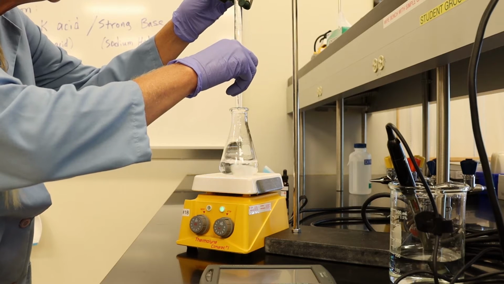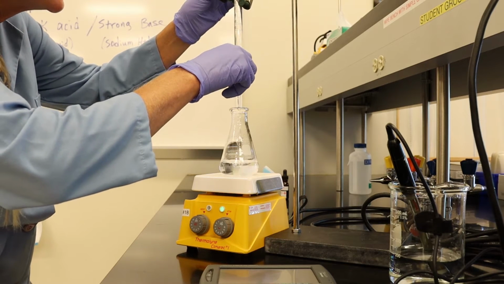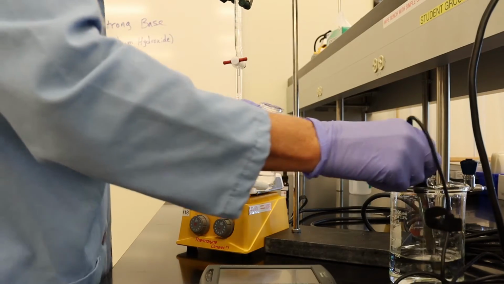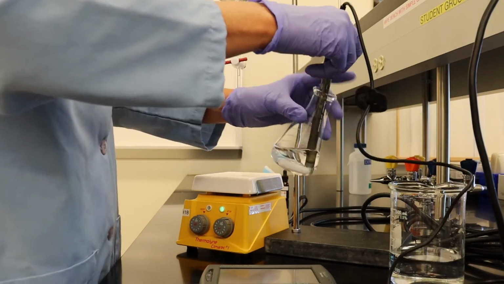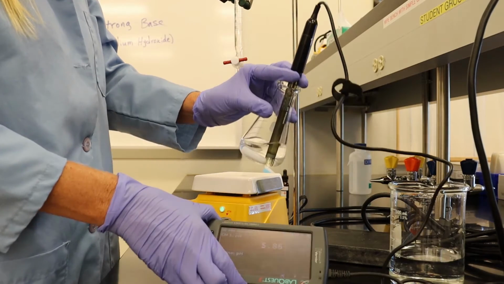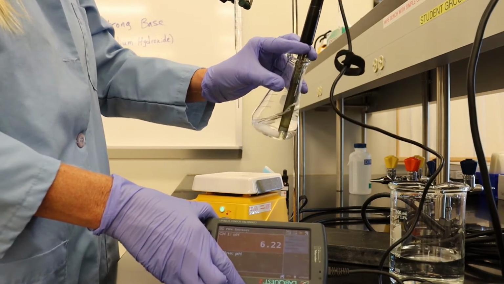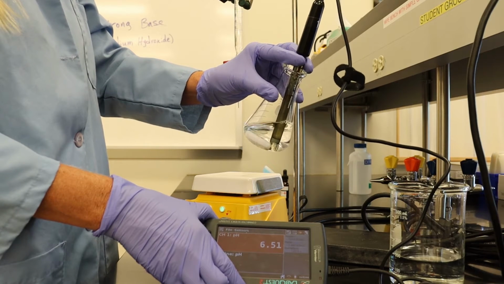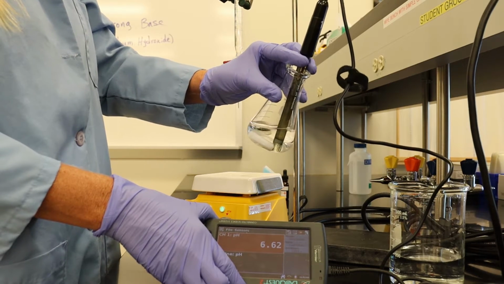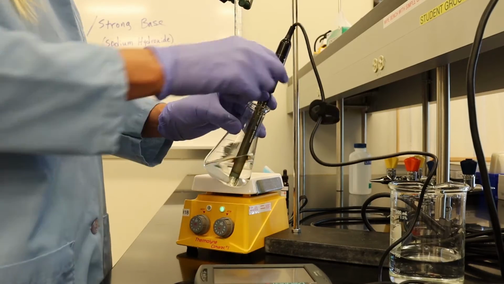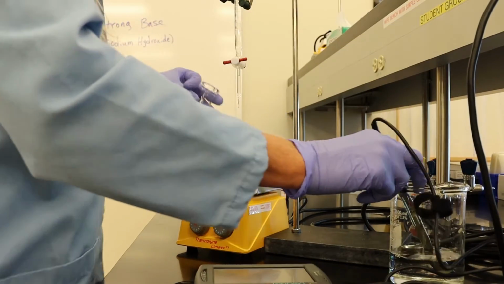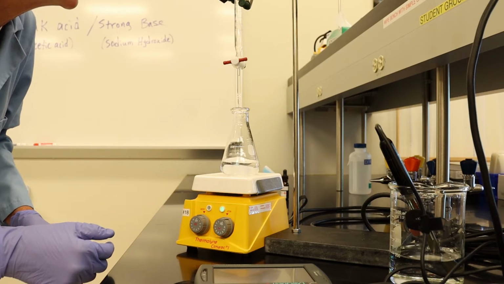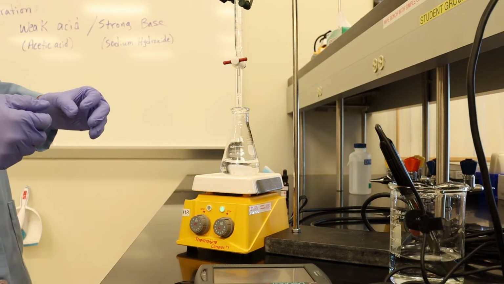Two more milliliters. Looks like we're at about 6.6. So I believe at this point we've added 24 milliliters.